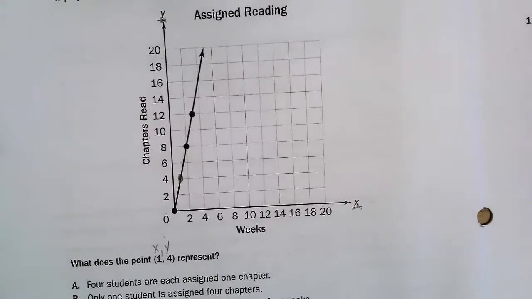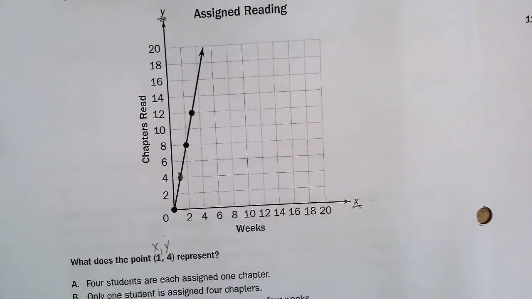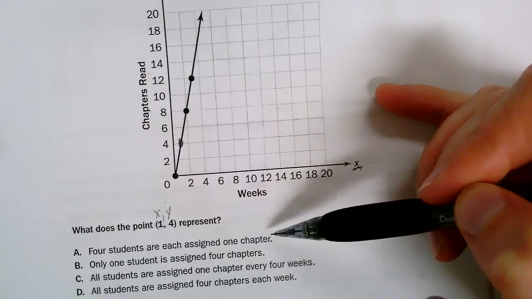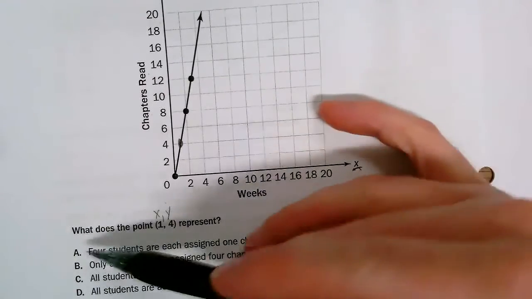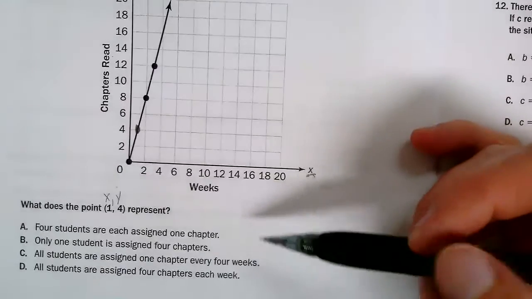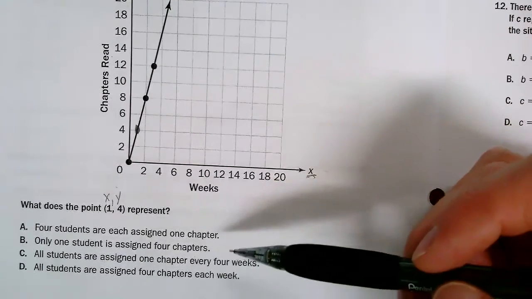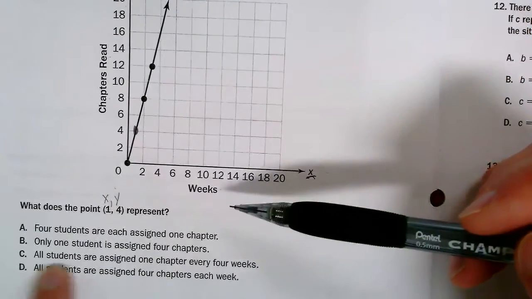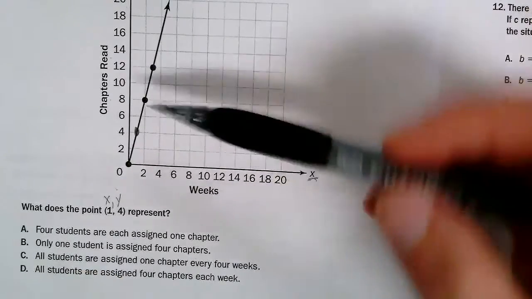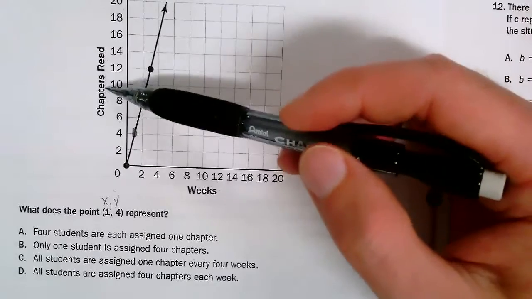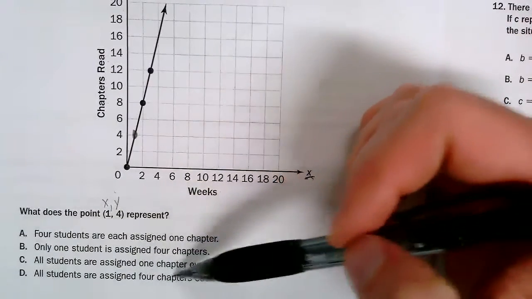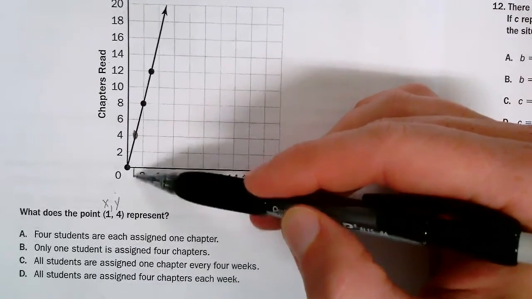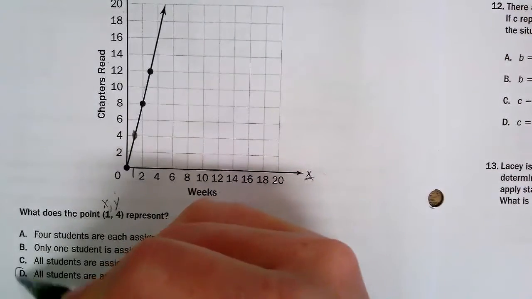So we're going to read our answer choices to see what that (1, 4) represents. A says 4 students are each assigned 1 chapter. It doesn't have anything to do with weeks, so A is not correct. B says only 1 student is assigned 4 chapters. These are for all the students in the class, so that one is not correct. C, all students are assigned 1 chapter every 4 weeks. Well, 4 goes with my chapters, so that is not correct. And then D, all students are assigned 4 chapters each week. That is correct. 4 chapters for 1 week. So each week we get 4 chapters. So D is the correct answer there.